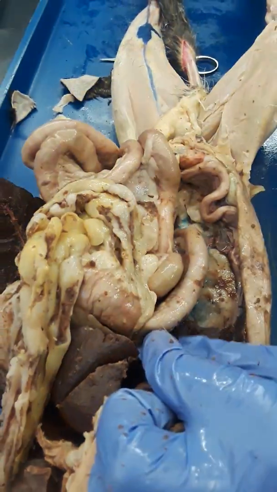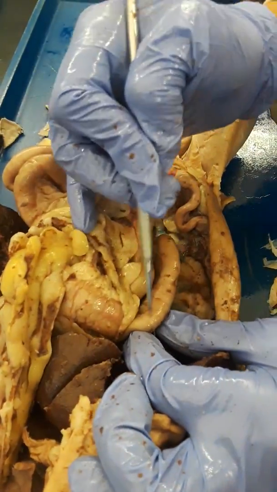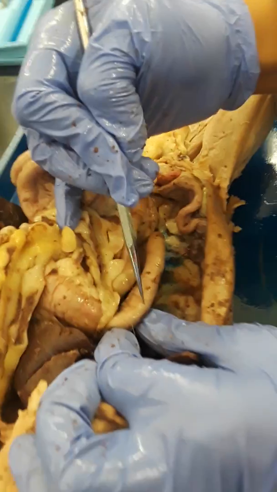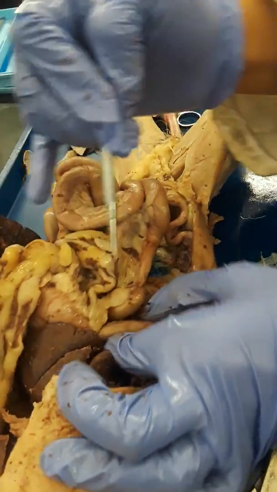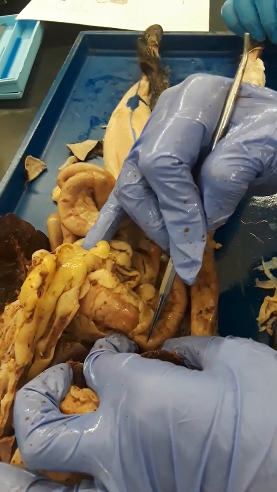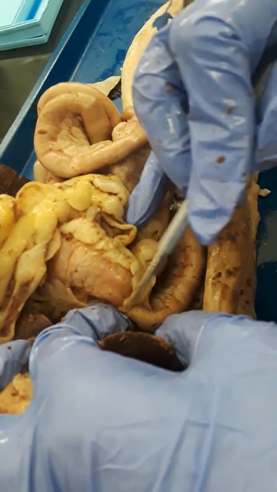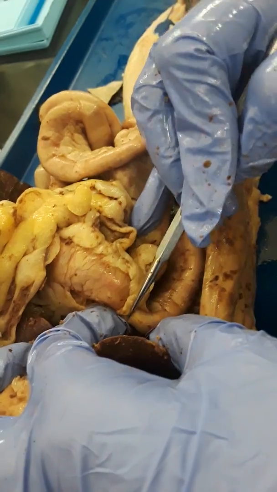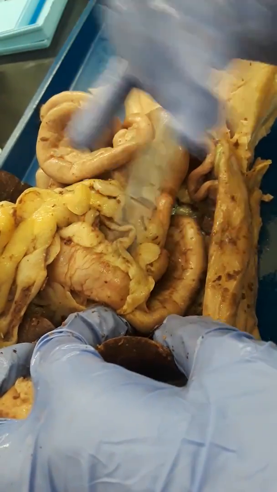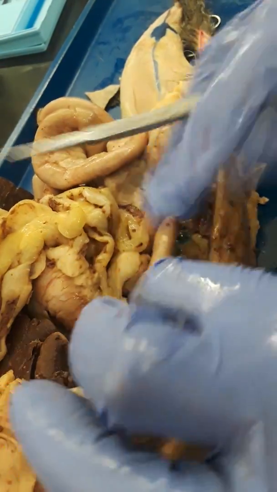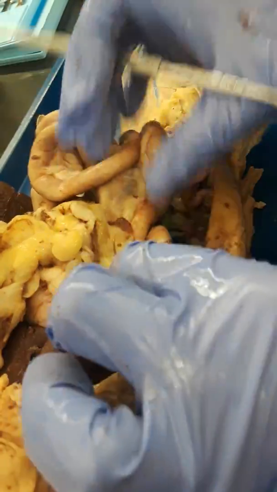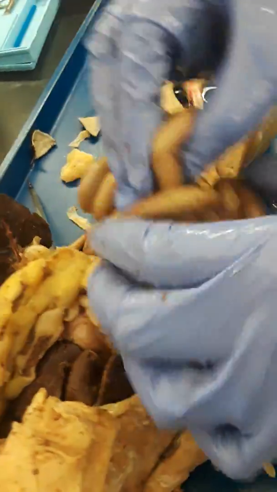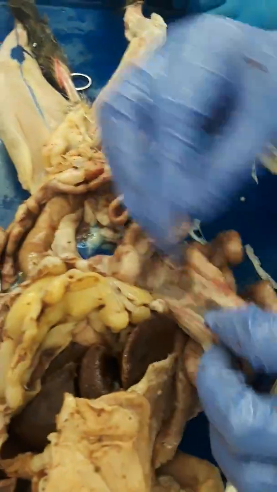The first part of the small intestines is called the, what is it called? Duodenum. Thank you. So it's called the duodenum. There's a valve between the duodenum and the stomach. It's called the pyloric sphincter. So the food stuff goes from the stomach through the pyloric sphincter to the first part of the small intestines, which is called the duodenum. All of this here is the jejunum.